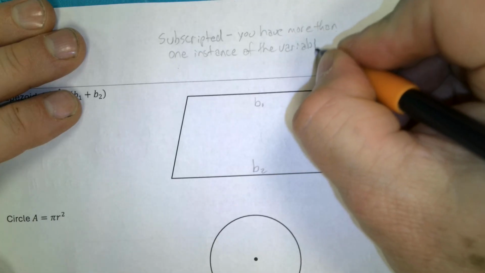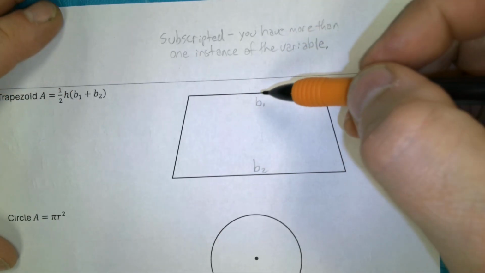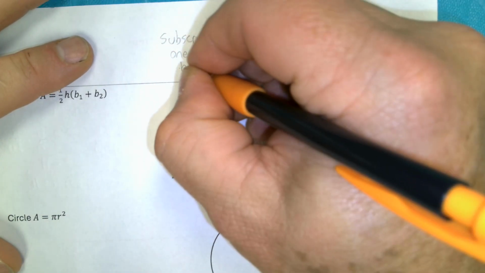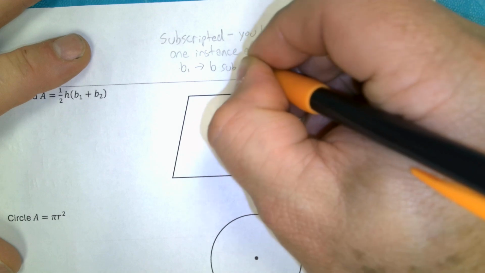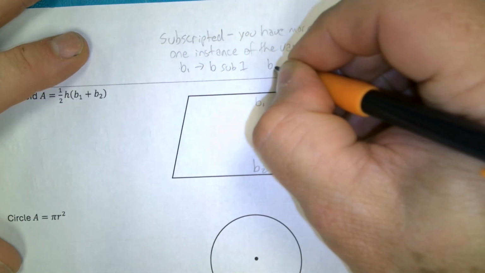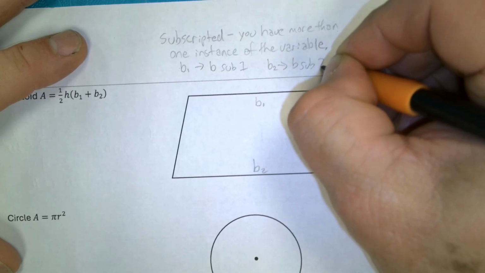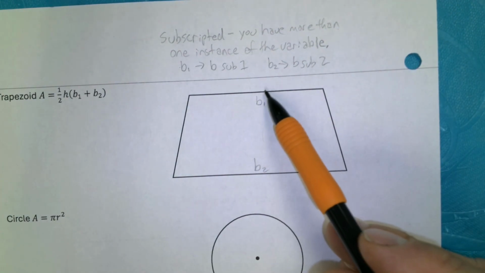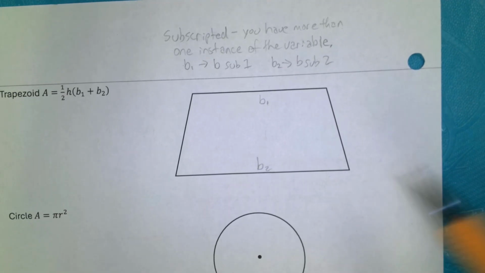And so if I said, oh, the base is 3, you're like, well, which base? Well, now you know which one. If I say B sub 1, so we say B1 is said B sub 1, and then B2 is said B sub 2. And that means if I say B sub 1, I mean this base, and if I say B sub 2, then I mean this base here.